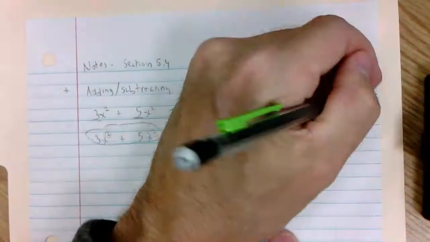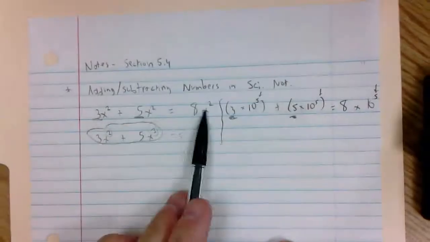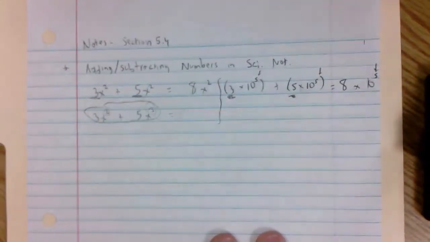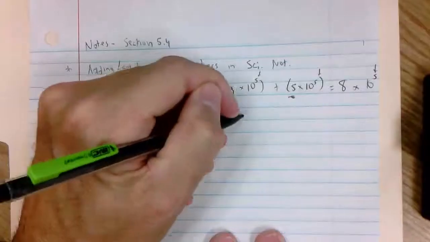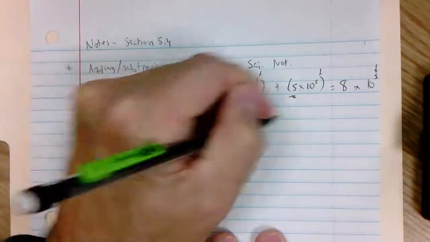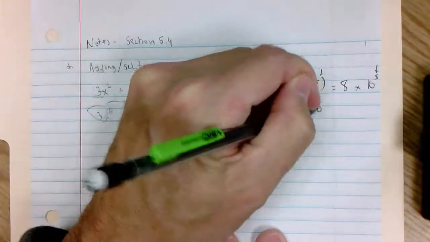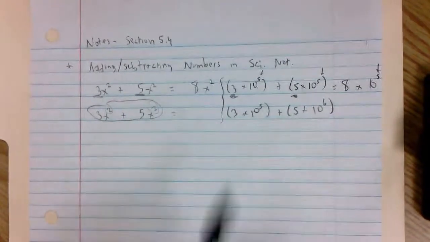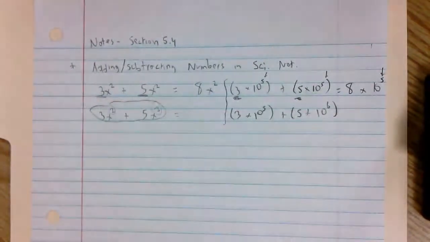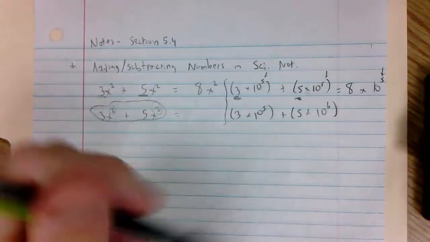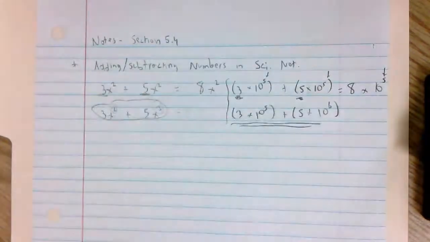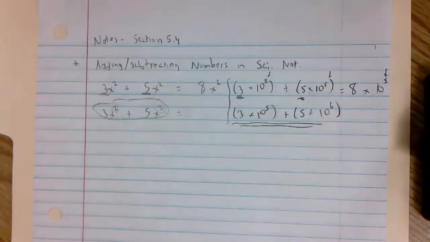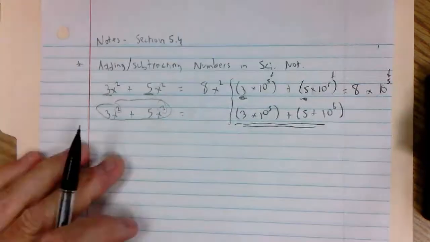And again, the exponent does not change, just like when you're adding like terms together. It's very similar. However, if I had 3 times 10 to the 5th plus 5 times 10 to the 6th, I cannot add those together because they do not have the same exponent. However, in this case, I can change one of them and make it work, unlike over here. So that's the big thing we ought to cover.